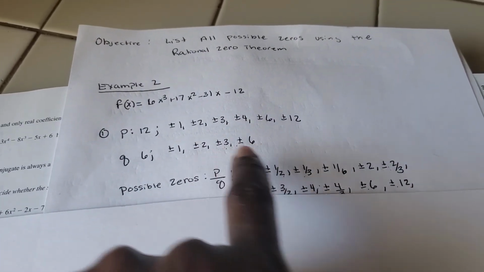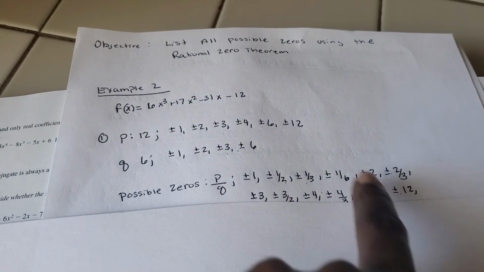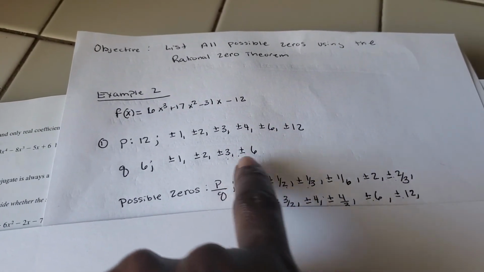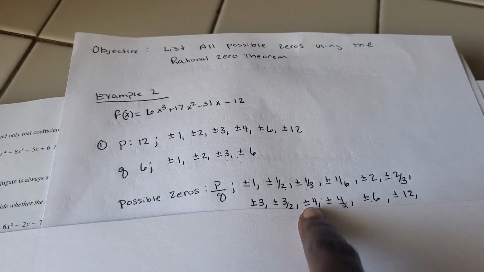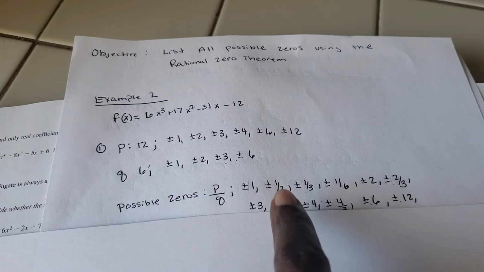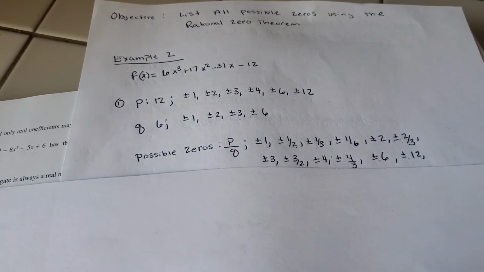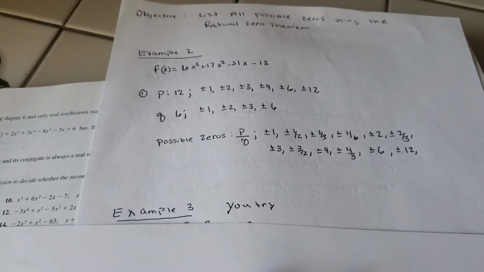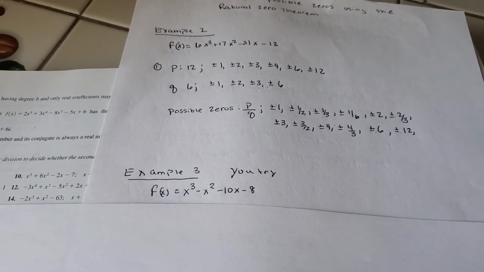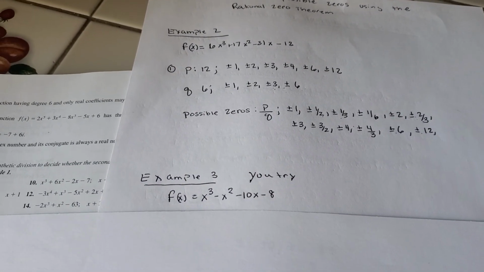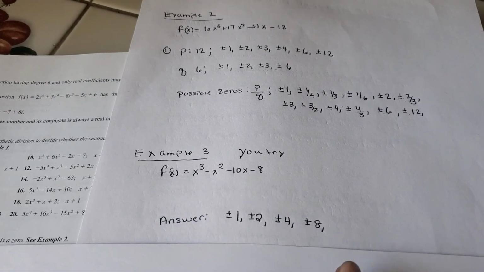12 divided by 2 is plus or minus 6. We have that. 12 divided by 3 is 4, plus or minus 4. We have that. 12 divided by 6, which is 2, plus or minus 2, and we have that, and we are done. Here you have an example 3 that you're going to try. Here's your example 3 here. When you are done, check to see if your answer is the same as mine.